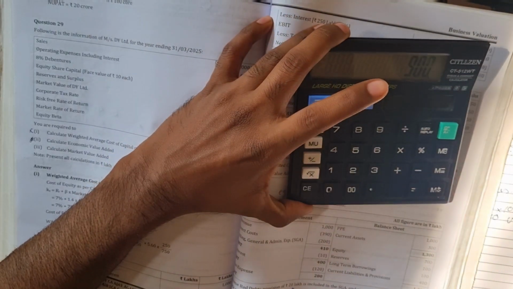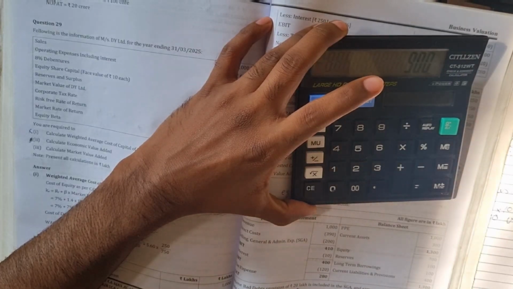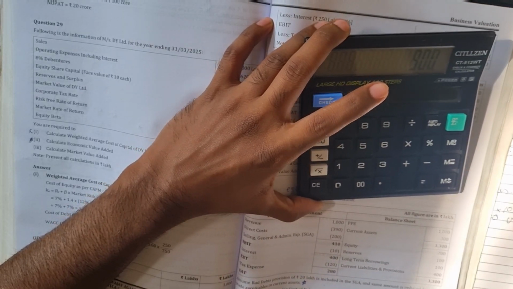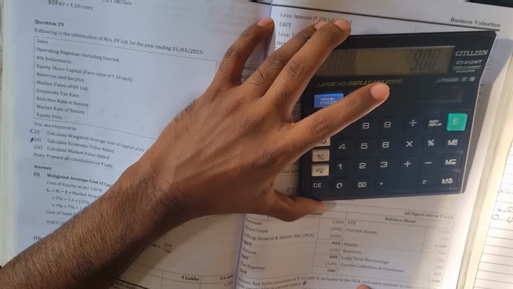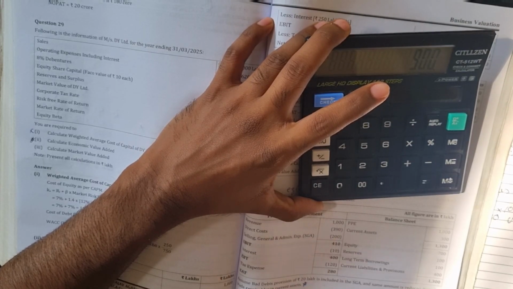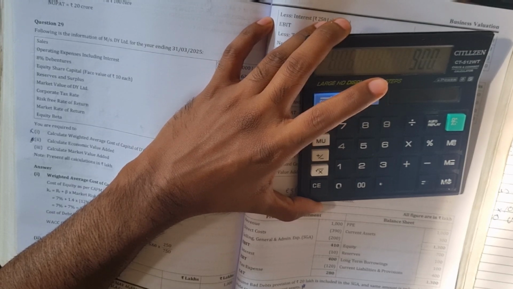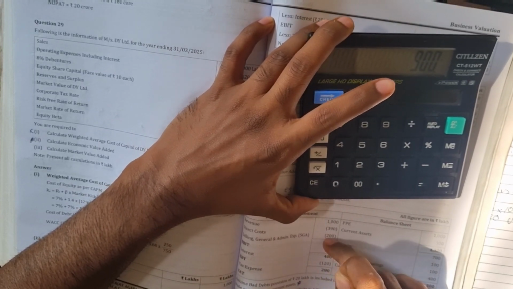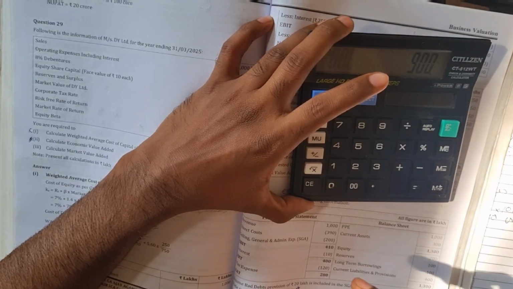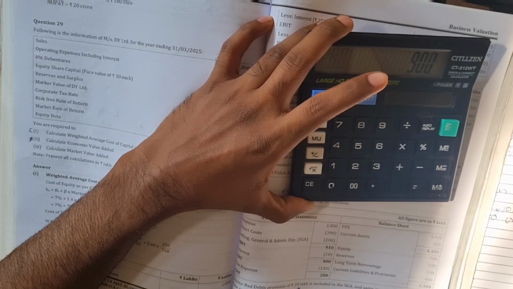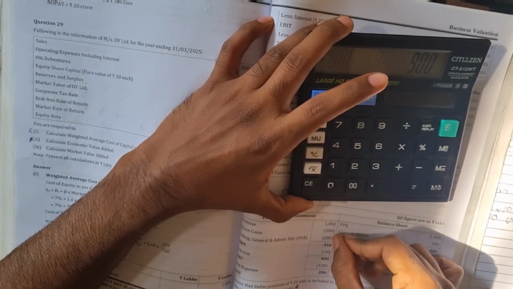But there is an adjustment given in the question. Assume bad debt provision of 20 lakhs is included in the SGA, selling and general admin expenses. Because we give double effect, here it is added and here it is reduced, so we'll have to look into this part also.